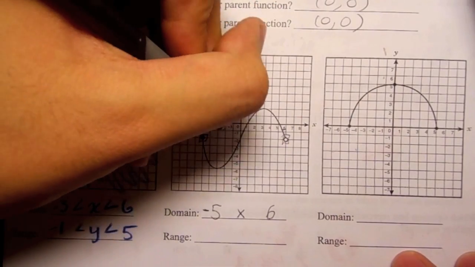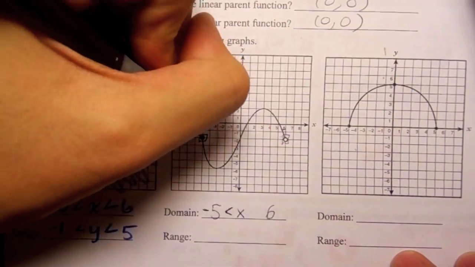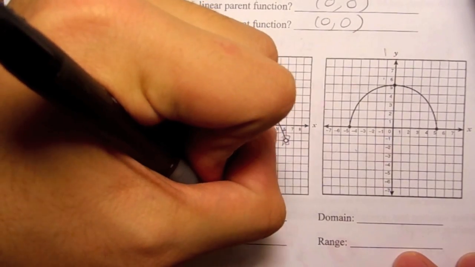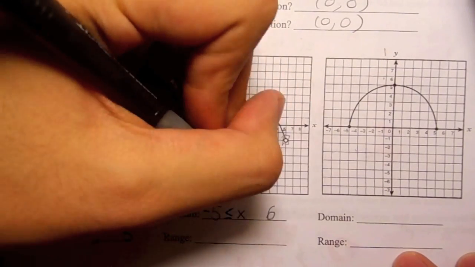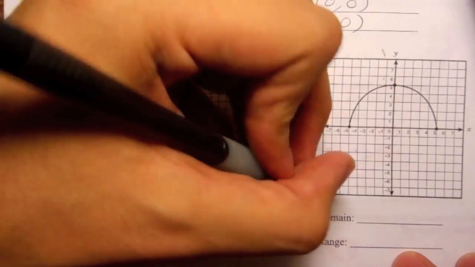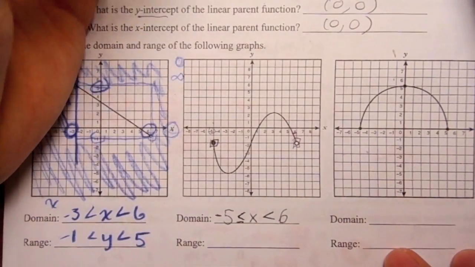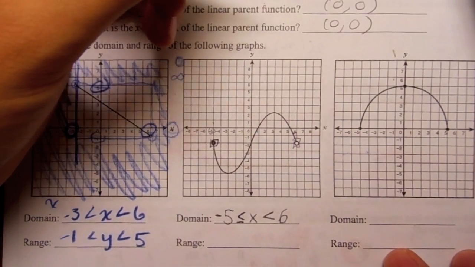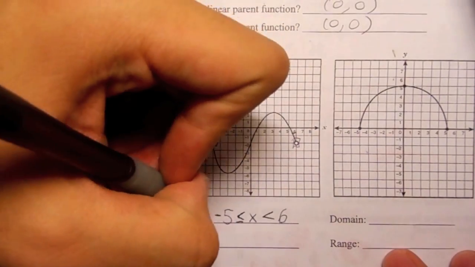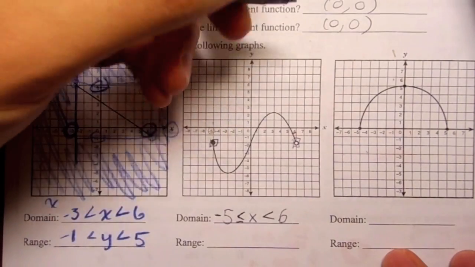So between the -5 and x, clearly there's going to be that less than sign, but because the point is closed, there's also the equal sign, so -5 will be less than or equal to x. Now for the 6, because it's an open point, it's only going to be a less than symbol by itself, not equal, to indicate that it's not included as part of the domain. So this is our domain: -5 less than or equal to x, less than 6.